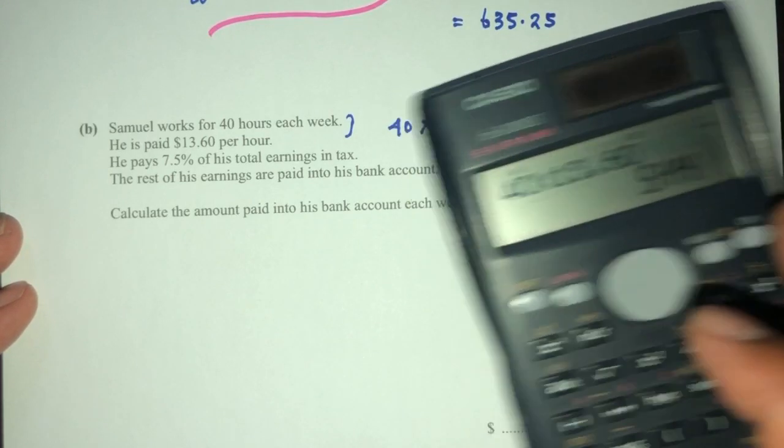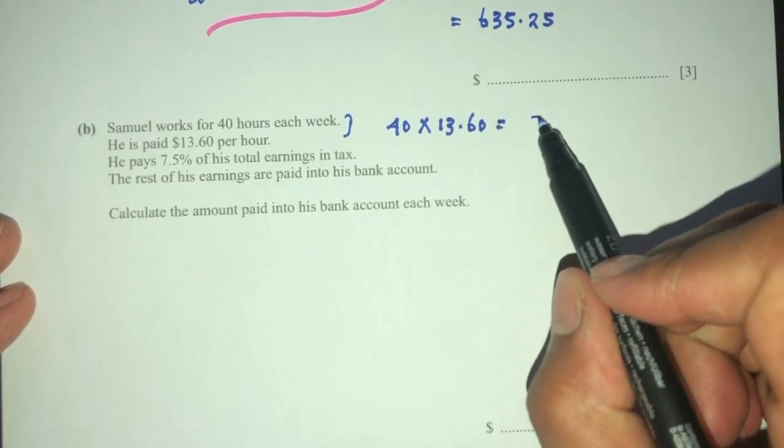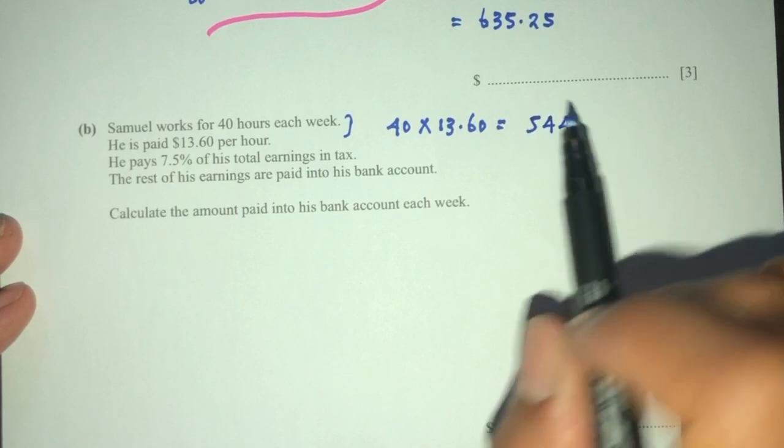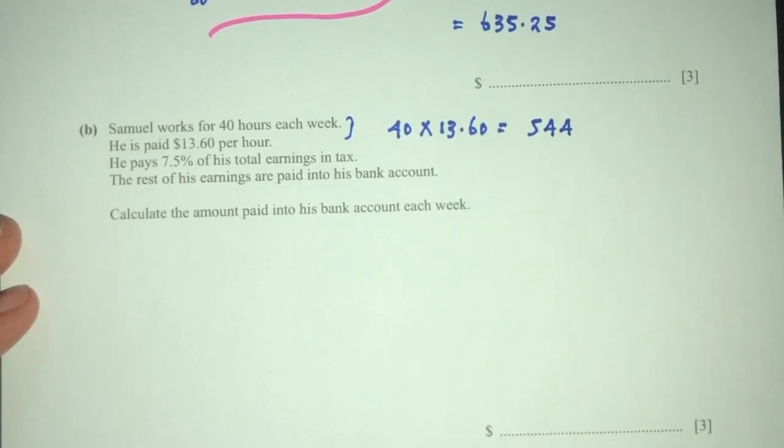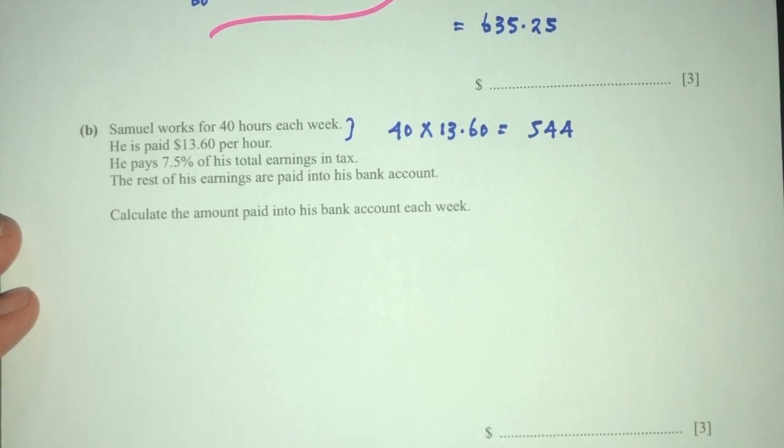That will be 544. Okay, that's how much he's getting for this week. Now, he pays 7.5% of this earning in taxes. The rest of his earnings are paid into his bank. Find the amount that is paid into his bank.